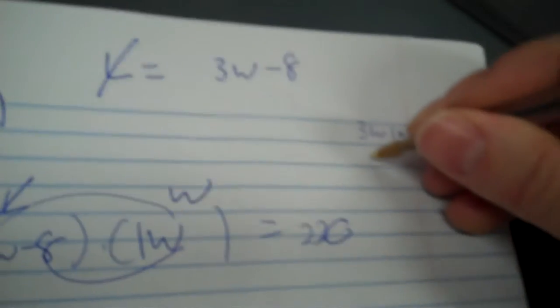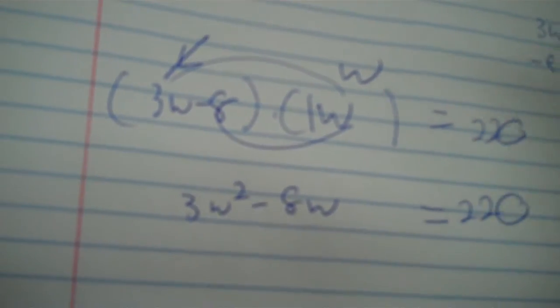Okay, multiply it out, and then you use your equation solving rules. So 3W times 1W, and then negative 8 times 1W. So that'd be 3W squared, and that'd be negative 8W. Then 220.